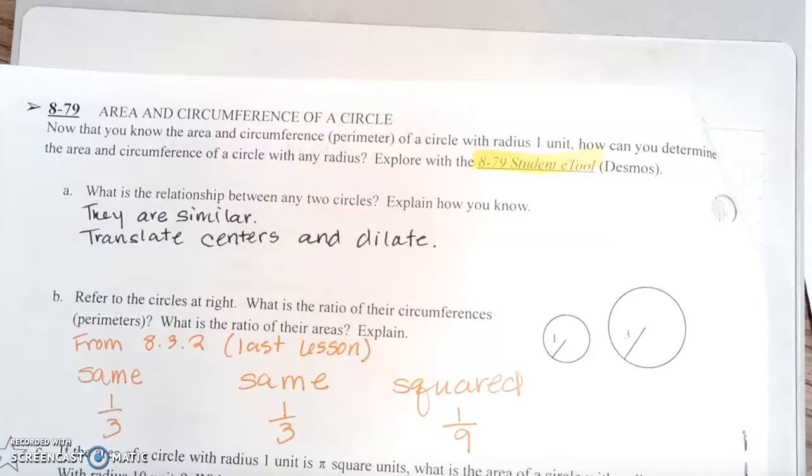Circles are all similar. They all have the same basic shape, right? A circle versus a circle versus a tiny little circle. They're just getting bigger or smaller, okay? That's what we call a dilation.